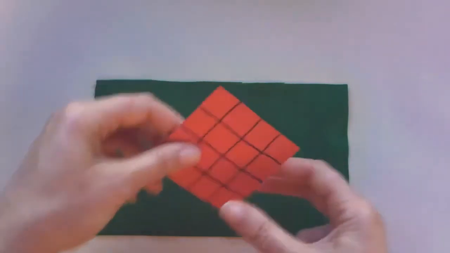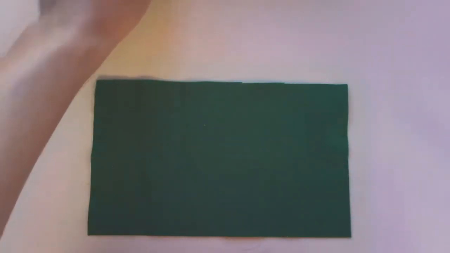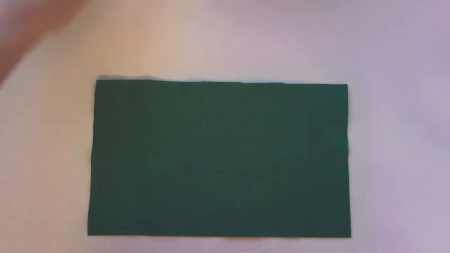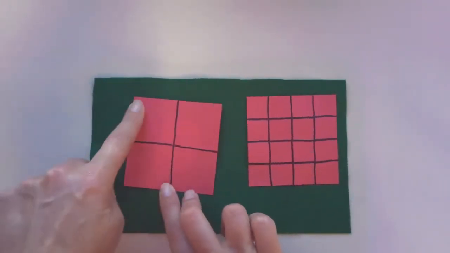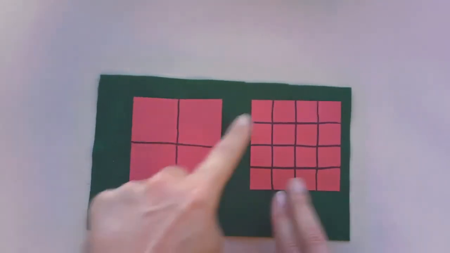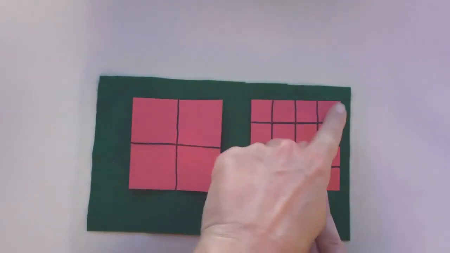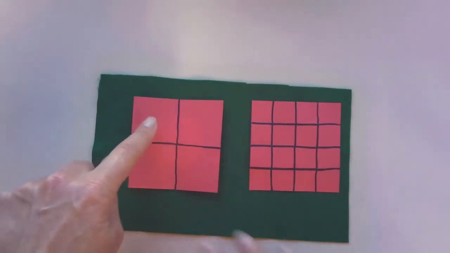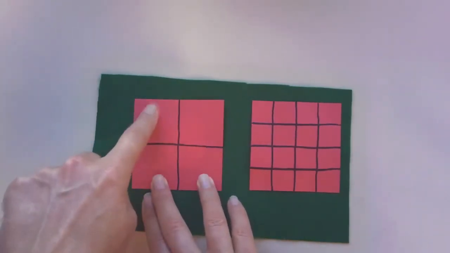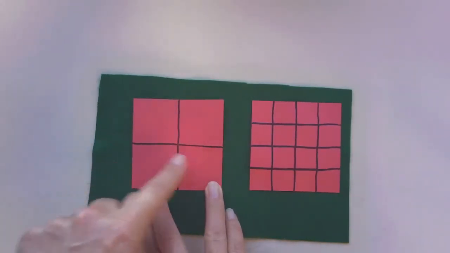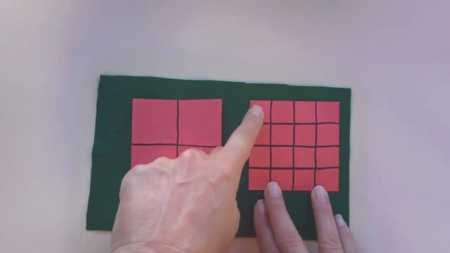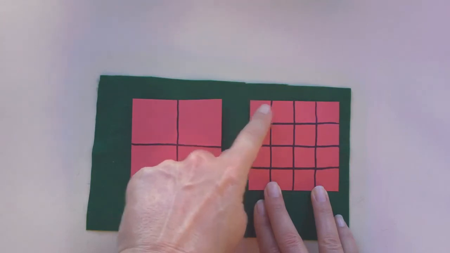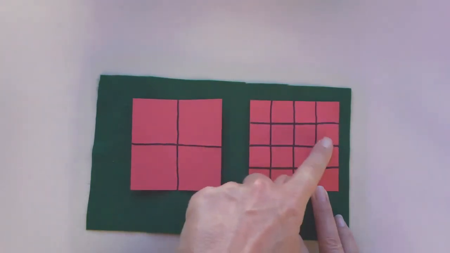So in all of these examples, the small square is the unit of measure. Do you see this is the smaller square here out of the big shape, and this is the smaller square here out of the big shape. So in this square, this is what we use to measure area, 1, 2, 3, 4. And in this square, the smaller one is what we use to measure area, and we counted 16.